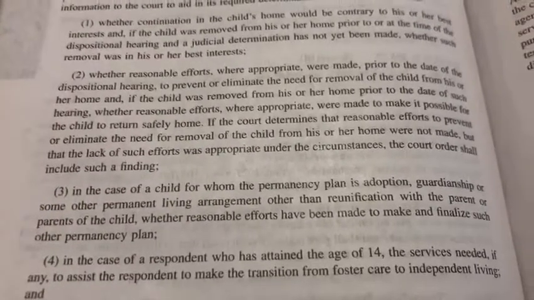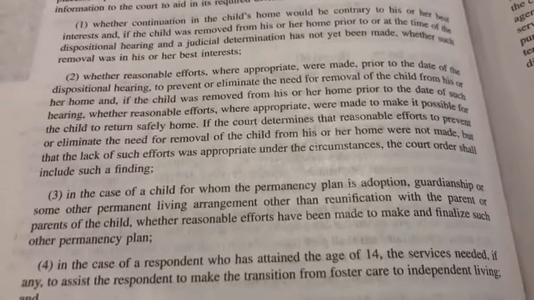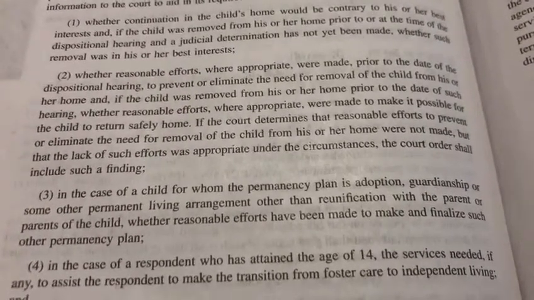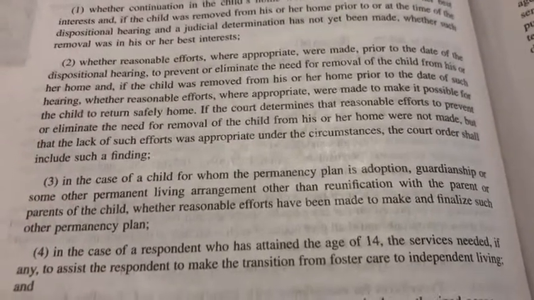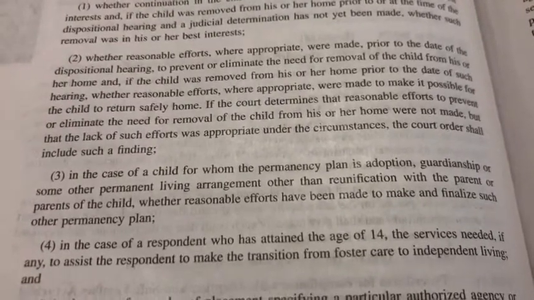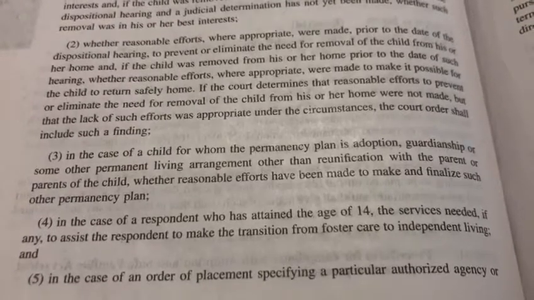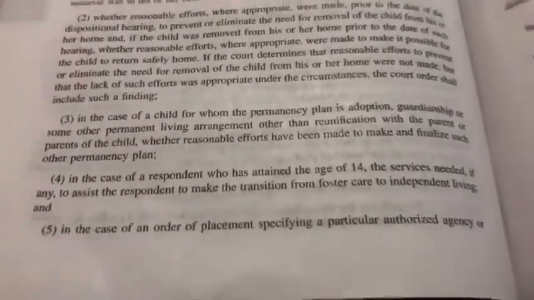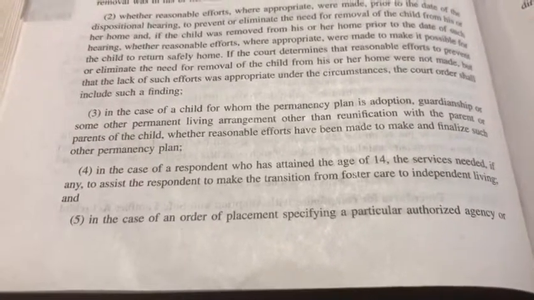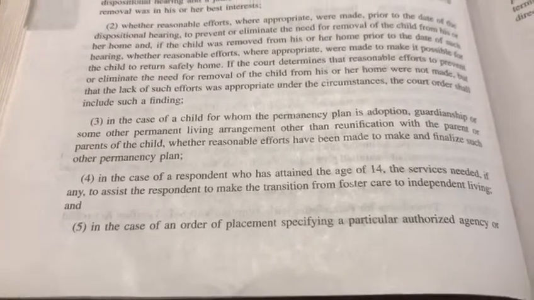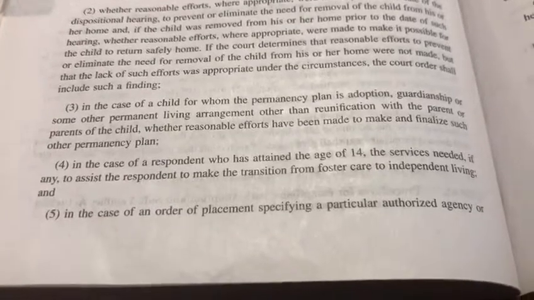2. Whether reasonable efforts, where appropriate, were made prior to the date of the dispositional hearing to prevent or eliminate the need for removal of the child from his or her home, and if the child was removed from his or her home prior to the date of such hearing, whether reasonable efforts, where appropriate, were made to make it possible for the child to return safely home. If the court determines that reasonable efforts to prevent or eliminate the need for removal of the child from his or her home were not made, but the lack of such efforts was appropriate under the circumstances, the court shall include such a finding.